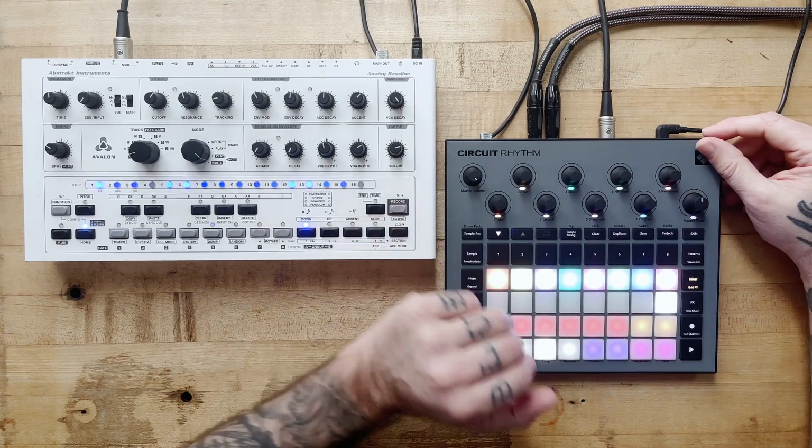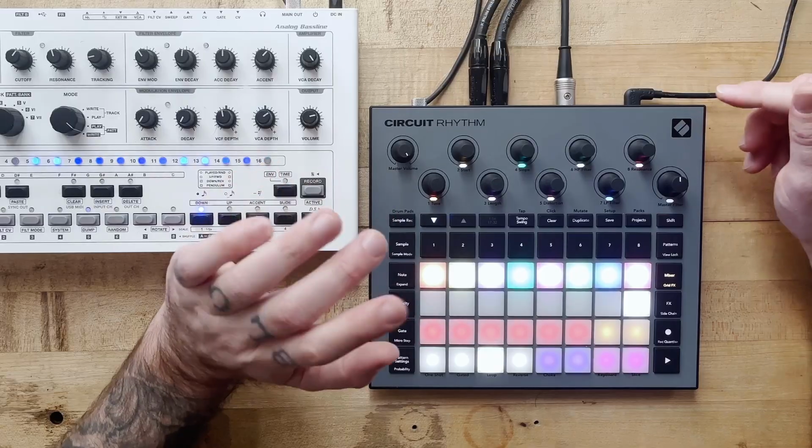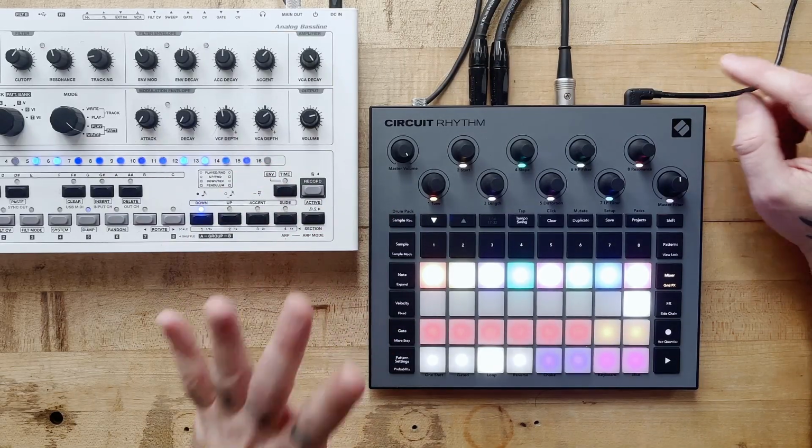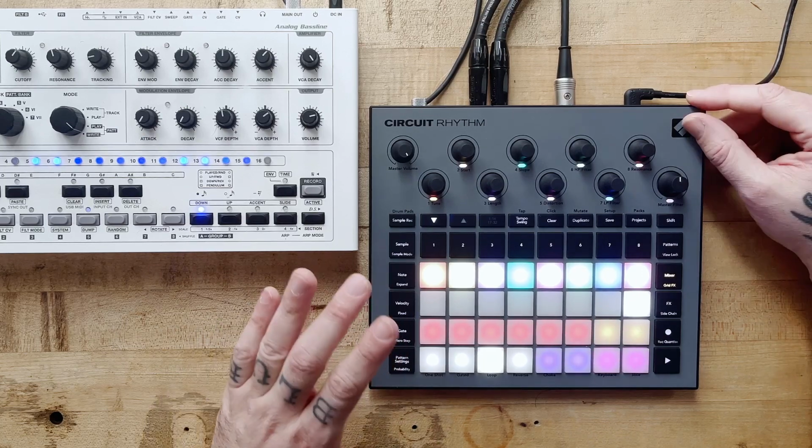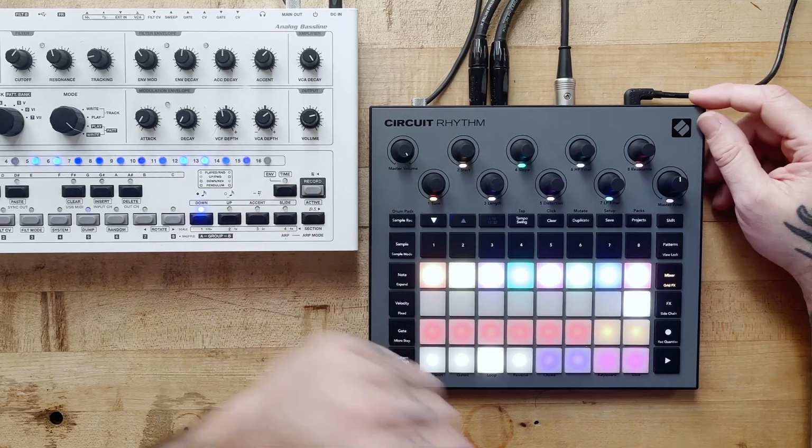Today we talk about the Circuit Rhythm from Novation. Thanks first to Novation for sending me this unit to try. I've had it for a while now.